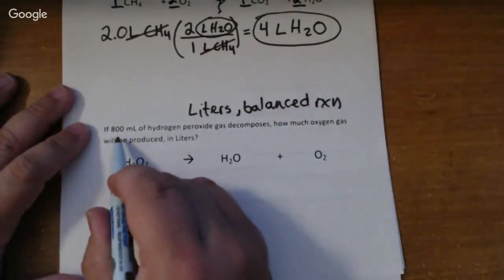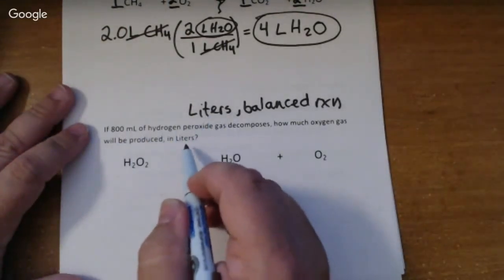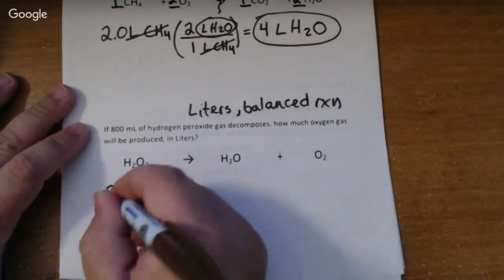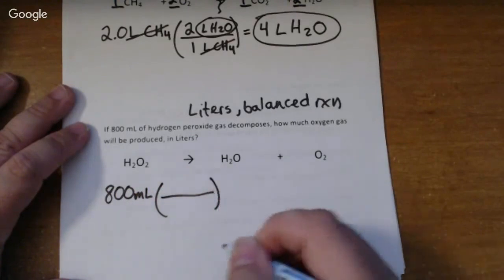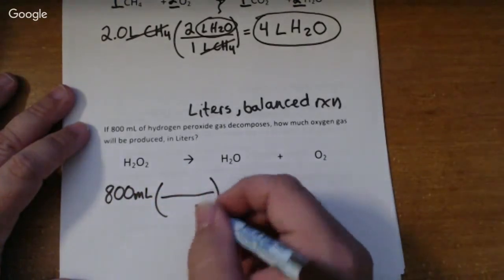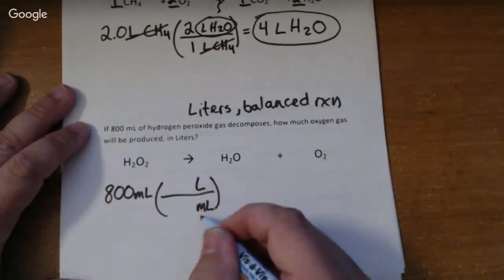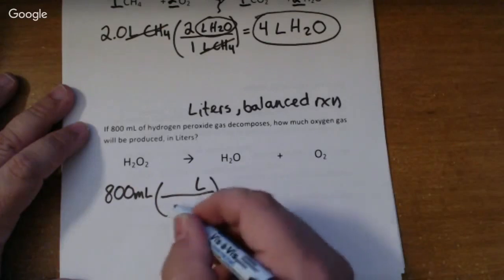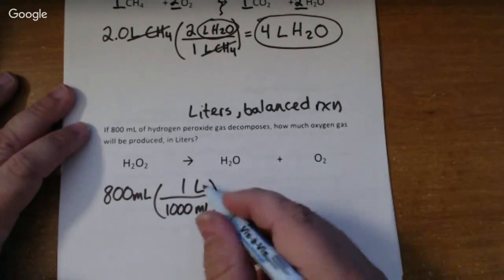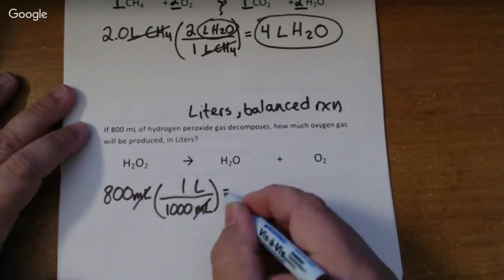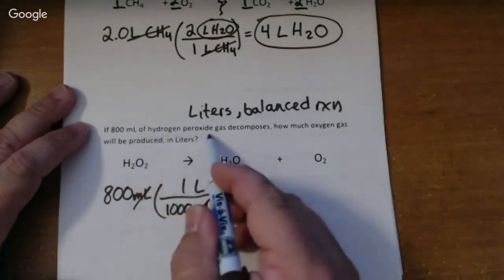I'm given milliliters. So before we can do this problem, let's go ahead and hop into liters because that's what they want the final answer in. If I have 800 milliliters, from module 1, we had our metric conversions. We're going to put the milliliter on the bottom, the liter on the top. Milli, milliliter, think 1,000. So 1,000 mL for every 1 liter. 800 divided by 1,000 times 1 leaves us with 0.8 liters, and this was of hydrogen peroxide.